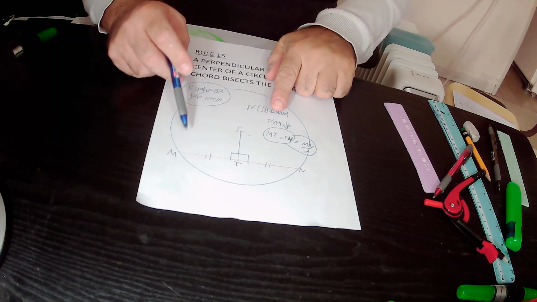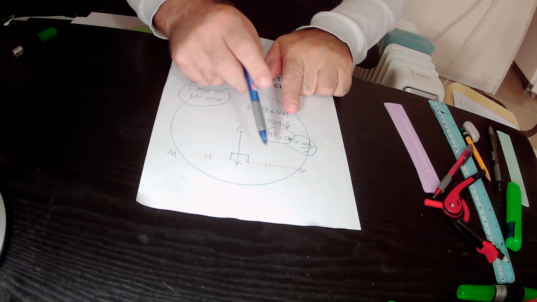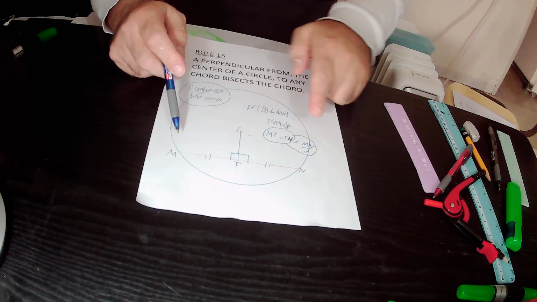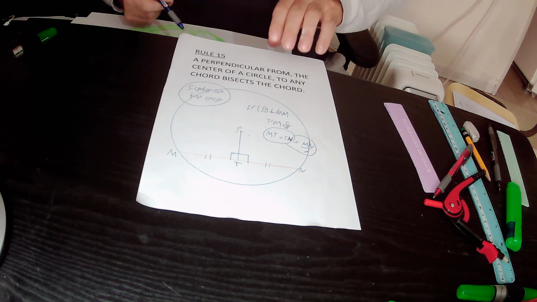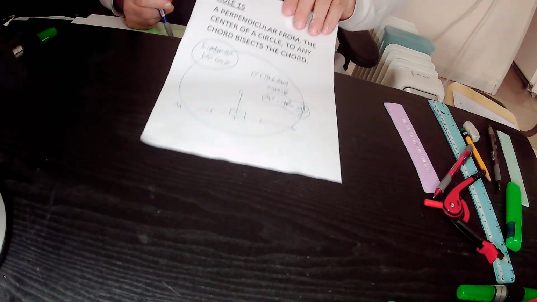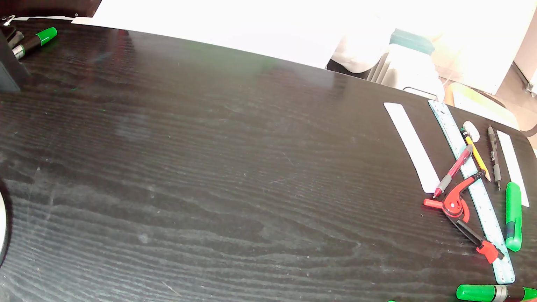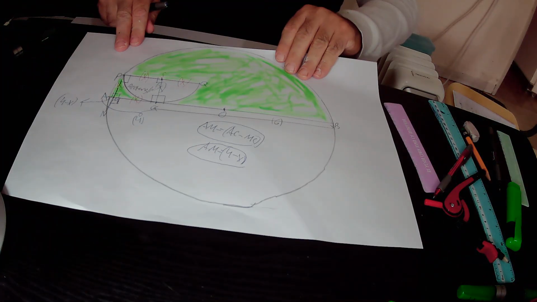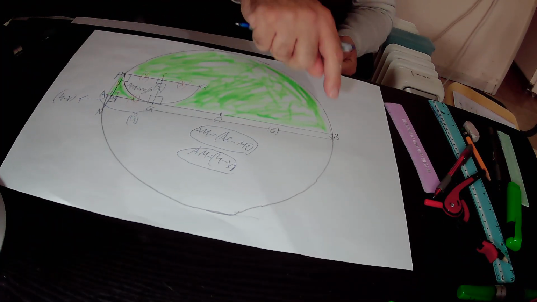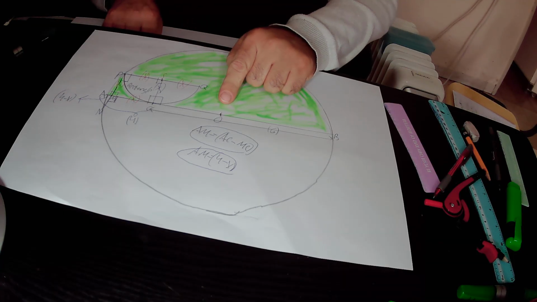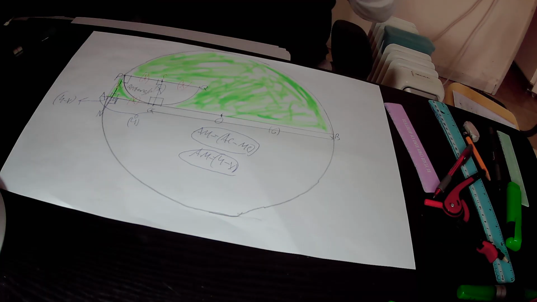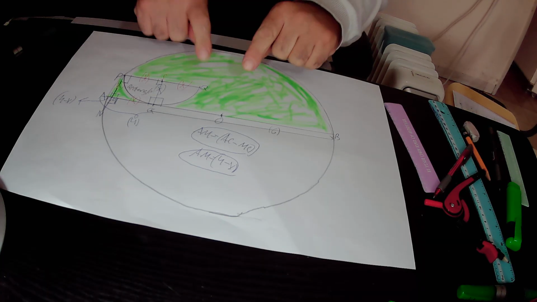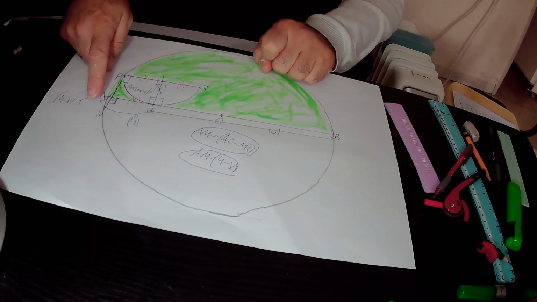So the first half MT equals the second half TN, and each half must be equal to MN over 2 because MN has been bisected into two halves. So we can actually implement rule 15 in our drawing. Why? Because in our drawing, from the center of this big circle, that is to say from point O, we have perpendicular OM on chord PN. And according to rule 15, perpendicular OM bisects chord PN.